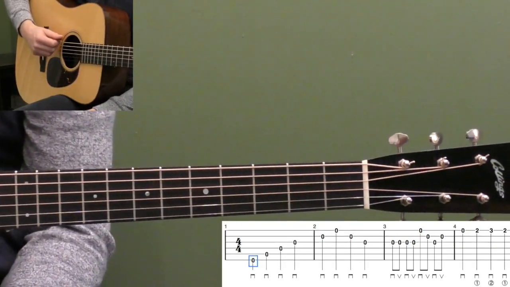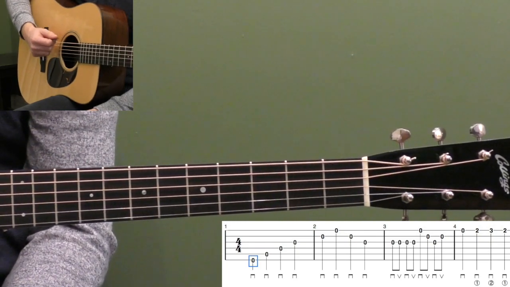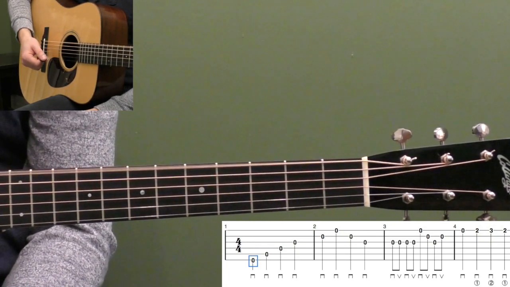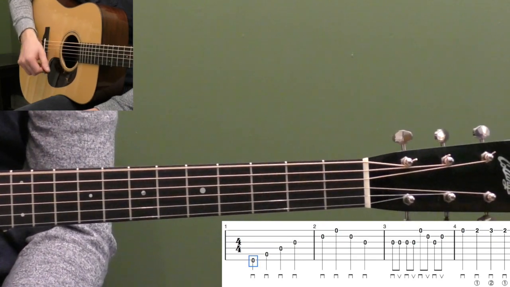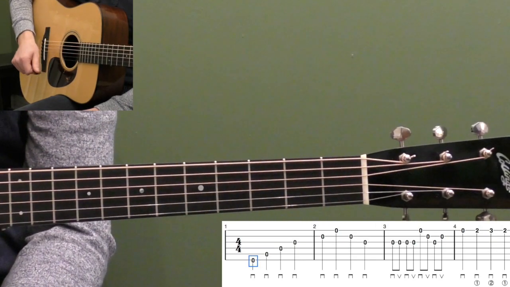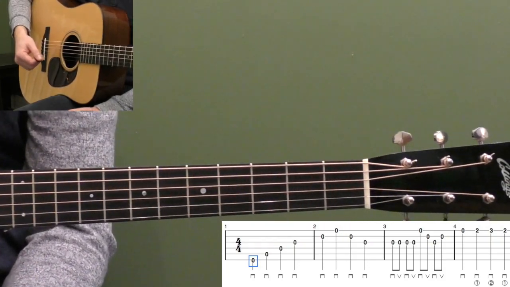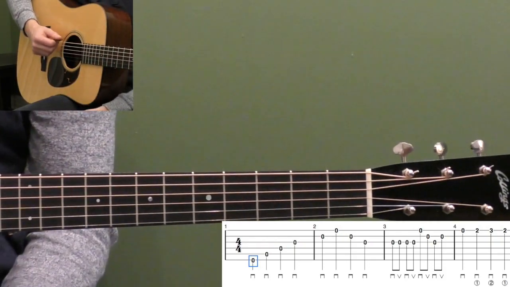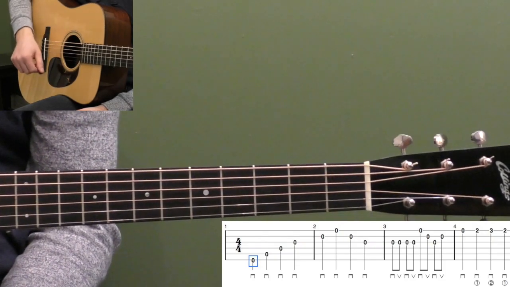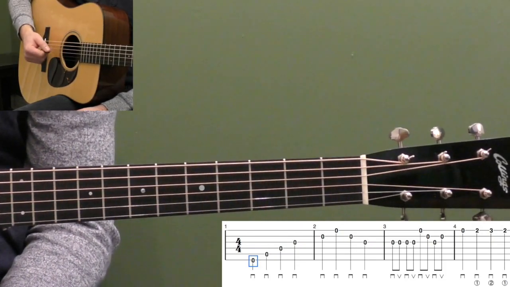Okay, so let's just go through the first 2 lines of tab. So again, we've got our lowest string. You can also see below the tab I put the pick direction, so the staple looking symbols are downstrokes. The V looking symbols that you'll see in a second are upstrokes. I also put that into all my tabs so you can see what pick direction you should use, which is really important later on.